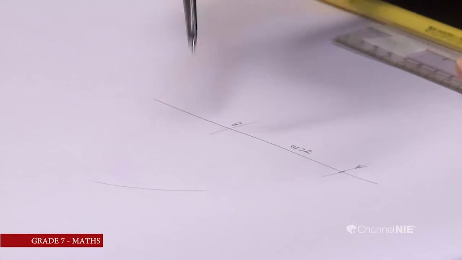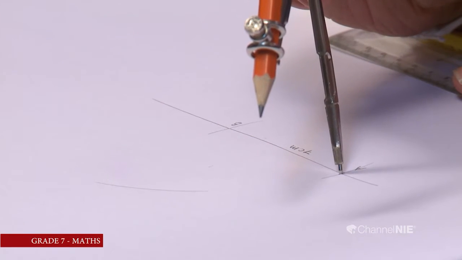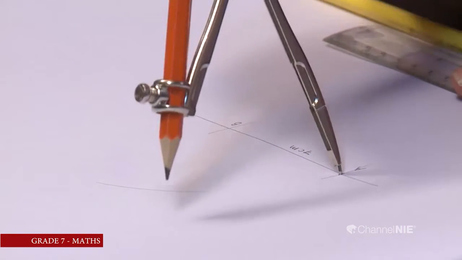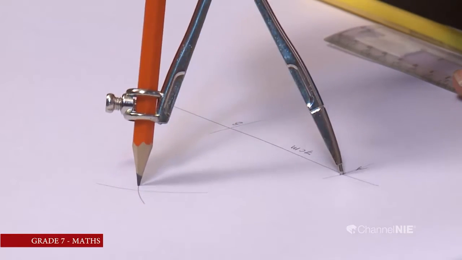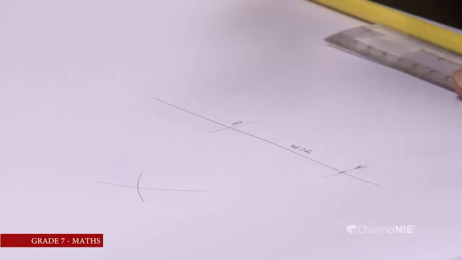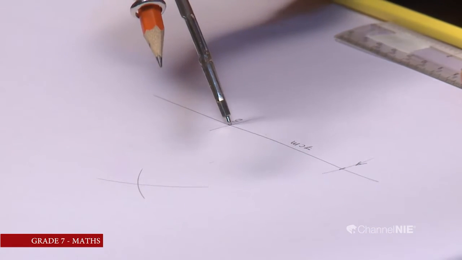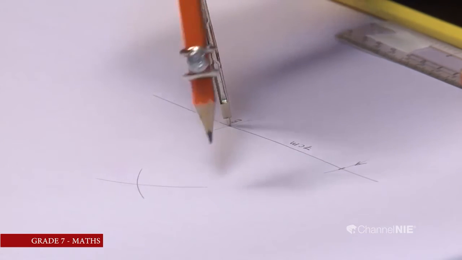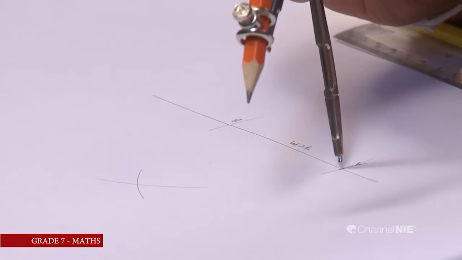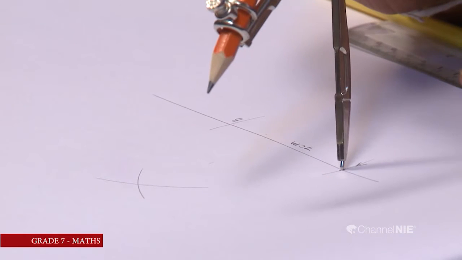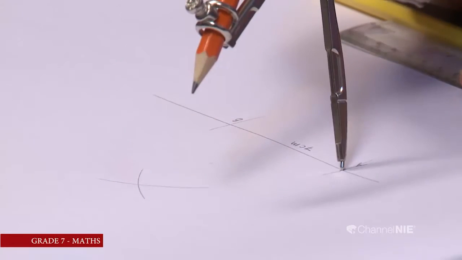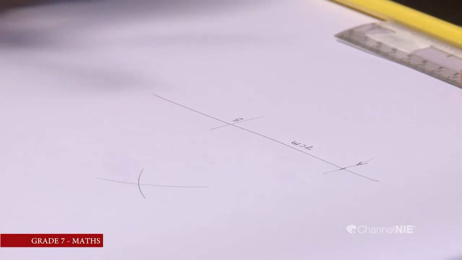Once again, I am going to place my pair of compasses on A and then draw an arc to intercept the arc we have drawn previously. I will say it once again. First, place your pair of compasses on B, draw an arc, then place your pair of compasses on A and draw an arc to intercept the arc that you have already drawn.